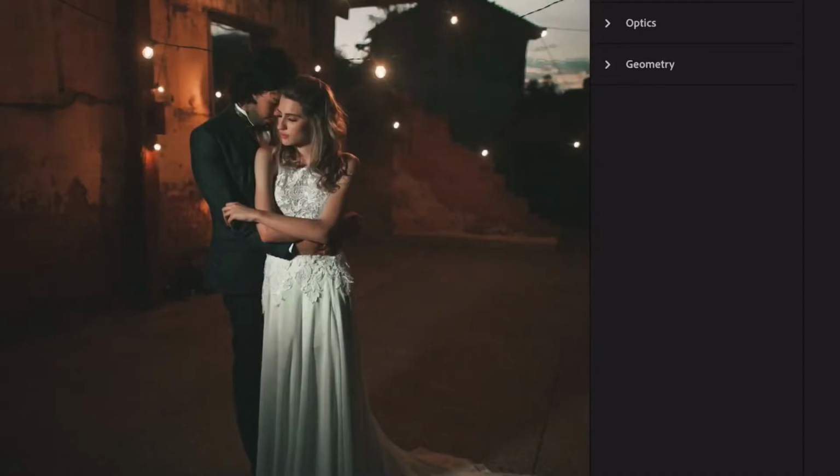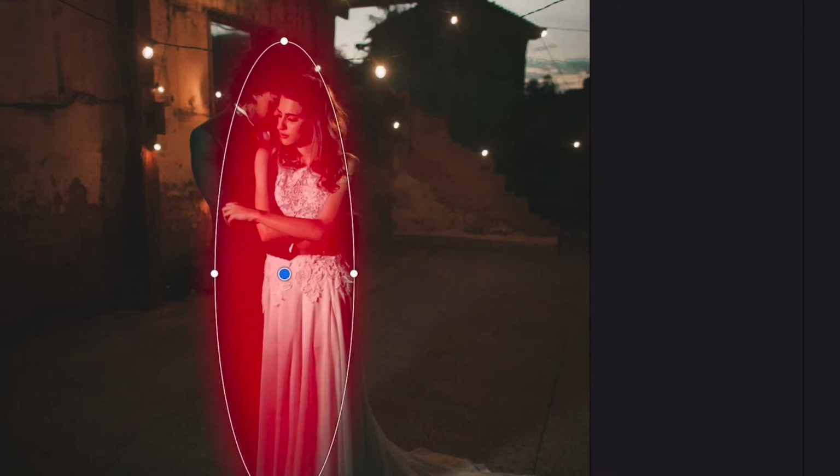So on this next image, I'm going to do exactly the same. I'm going to go to the radial brush, highlight this couple, invert the selection, and then we're just going to play around with the light until we find a setting that we really like and that we feel pops them out even more so.